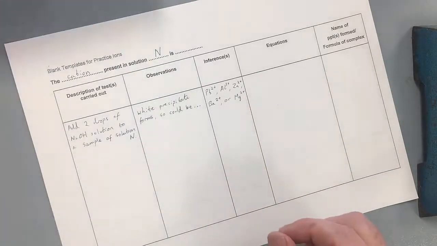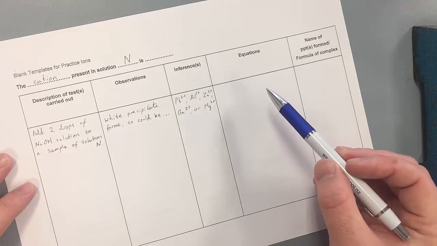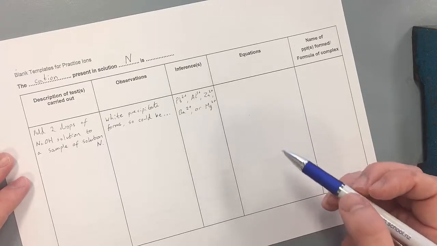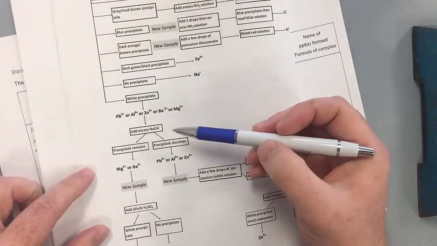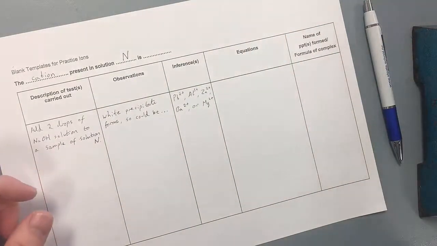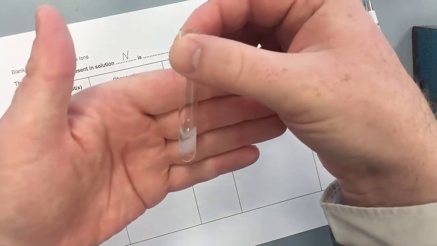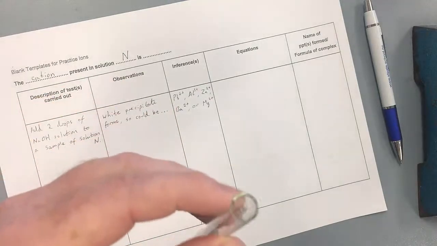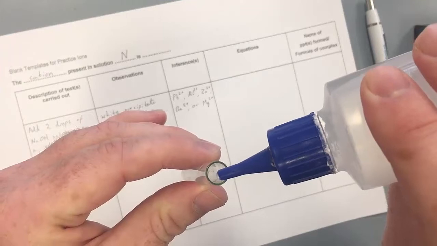Okay. Now, I'm not going to fill in the remaining 2 columns at this stage. We're only going to worry about those once we've identified which cation is present in solution N. So our next step is to add excess sodium hydroxide. I'm going to take my sample again, and you can see there the white precipitate, and we'll add excess sodium hydroxide.